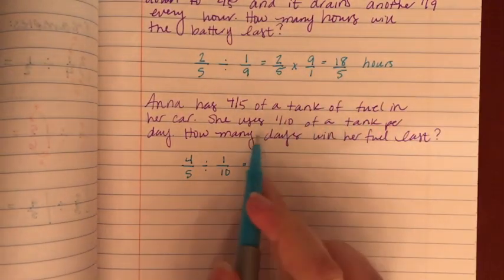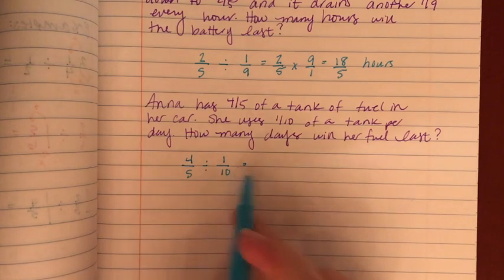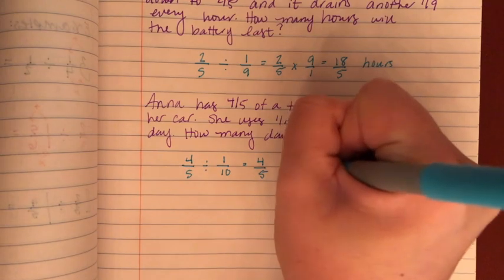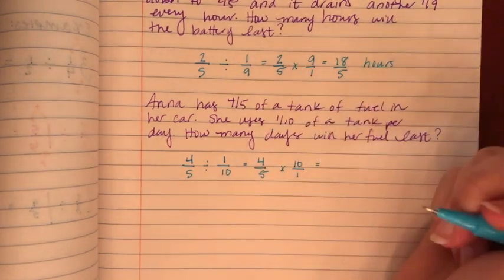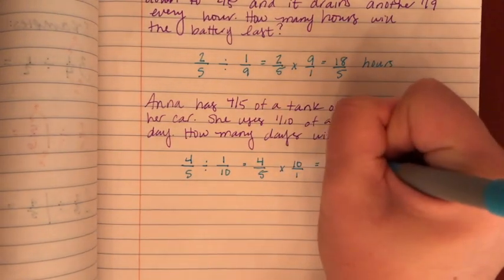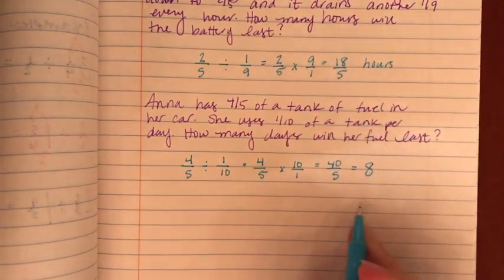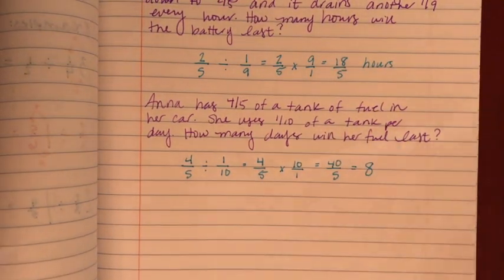So since we don't have any mixed numbers or any whole numbers, we can keep, flip, and multiply. So here I get 40/5, which is 8. So my answer here would be 8 days.